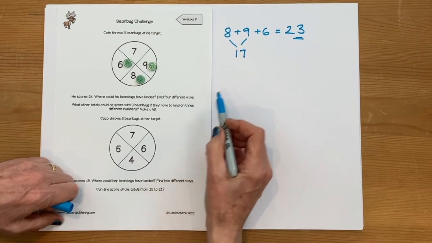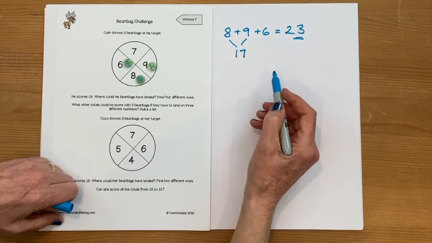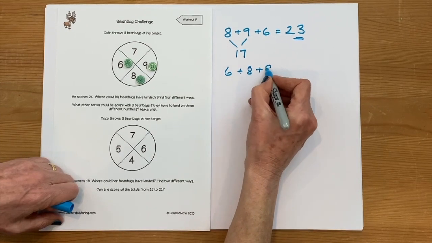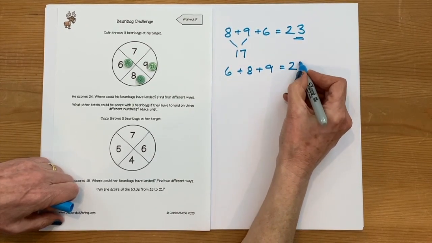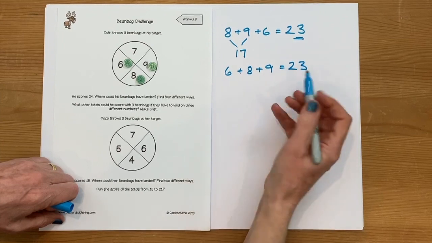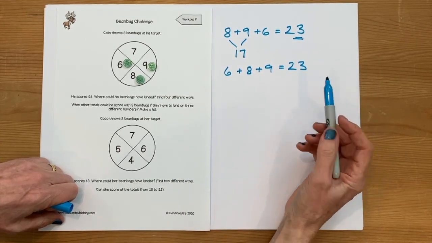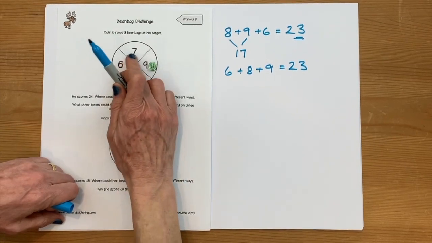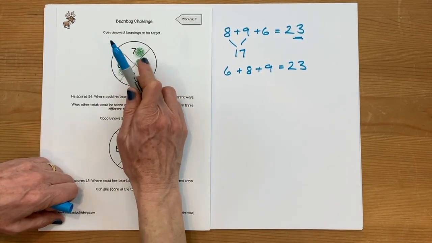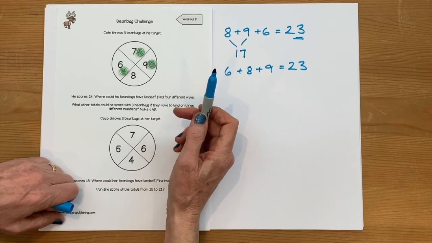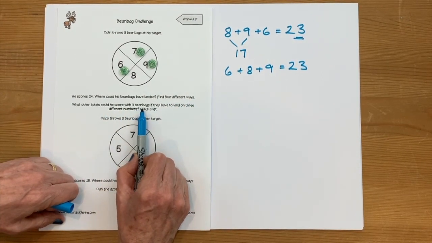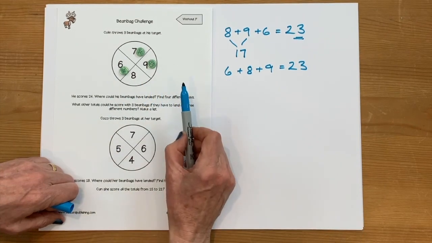Okay, now the order that he threw his beanbags might be different as well. So with this one, he could have thrown a 6, then an 8, then a 9. It would still have made 23, but the 3 beanbags were in a different order. So you've got to try and find 4 different ways to score 24 with your 3 beanbags. Okay? Then, what other totals could he score with 3 beanbags? Right, so explore other possibilities of totals.